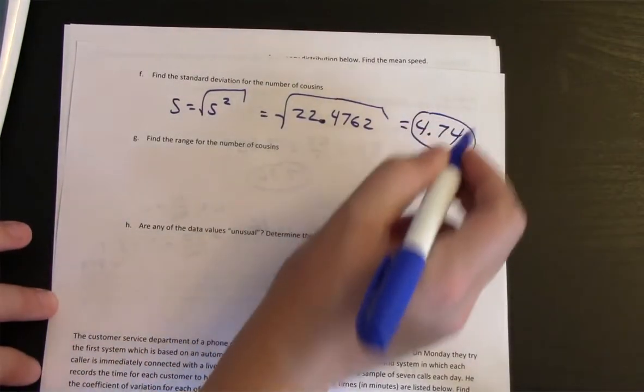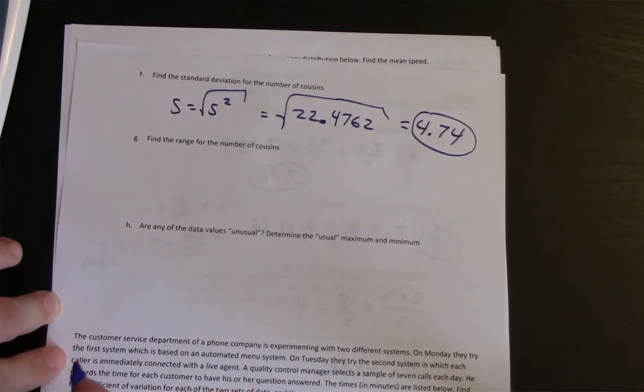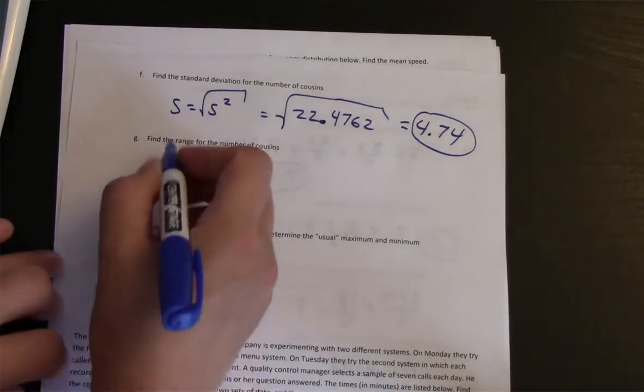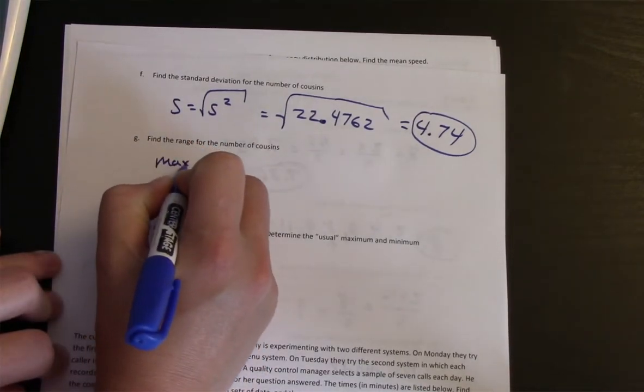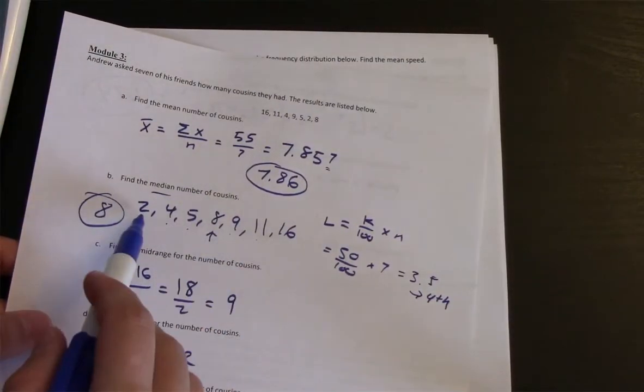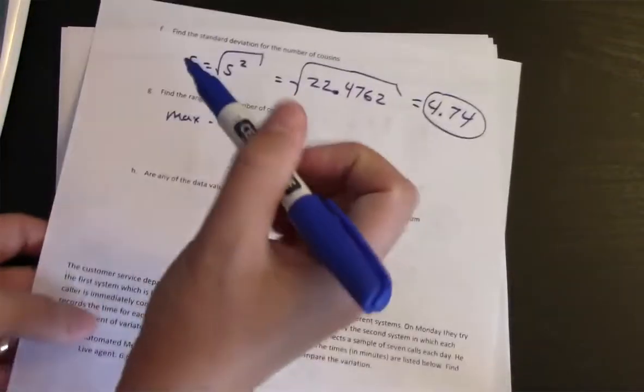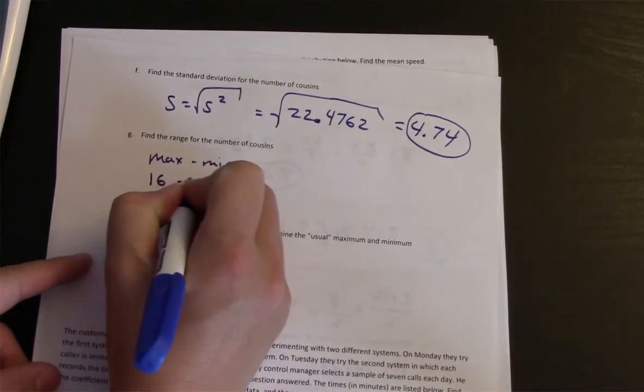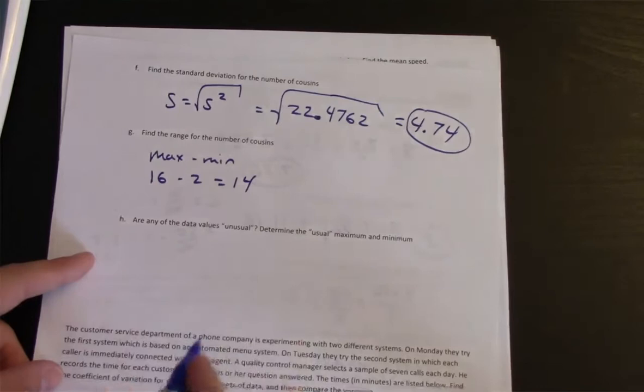Find the range. So the range is the max minus the min. What's my biggest number? 16, and my smallest number is 2. So 16 minus 2 is 14.